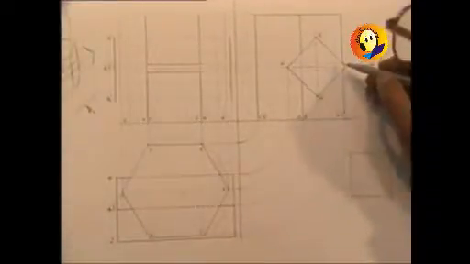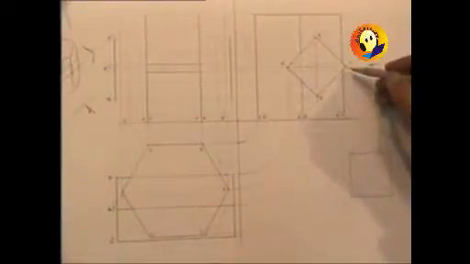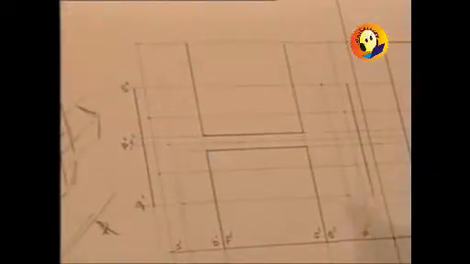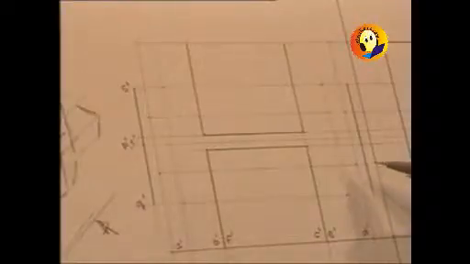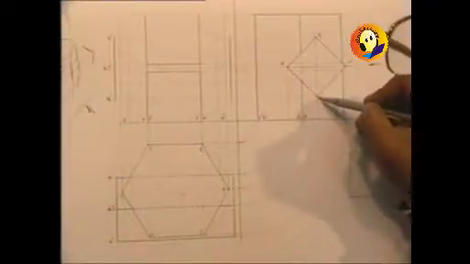Now anything that will be there on face RS and face QR will be visible. So these 2 points should now be connected to the point on generator S dash and the point on generator Q dash.